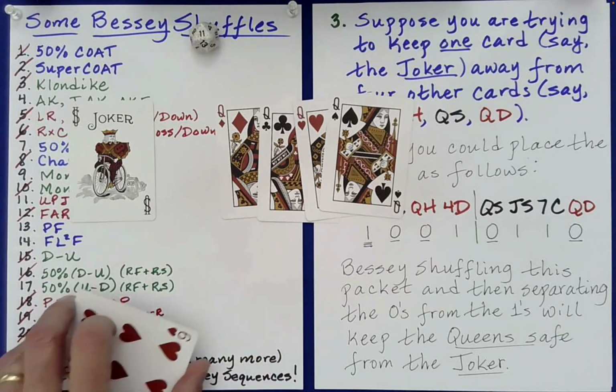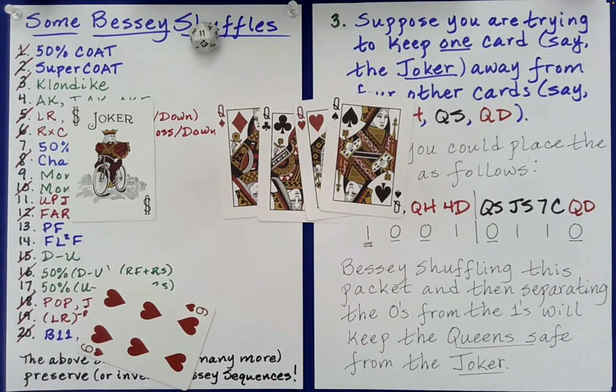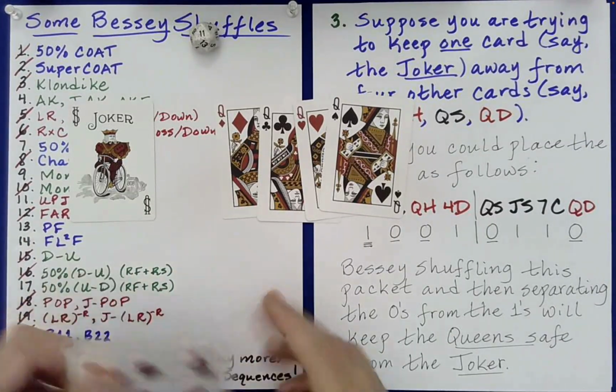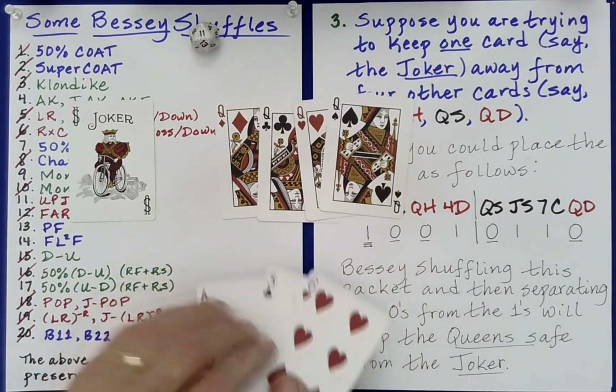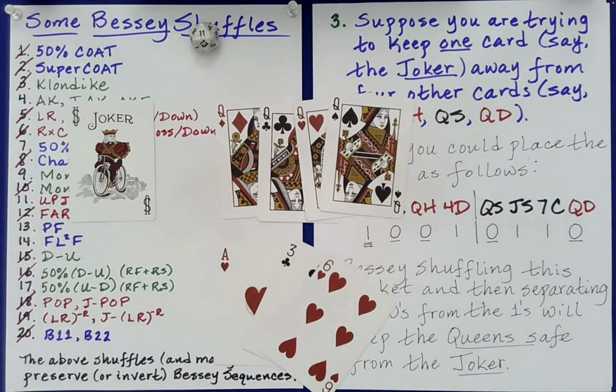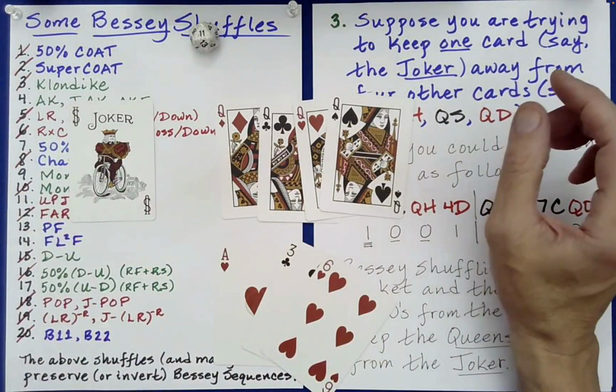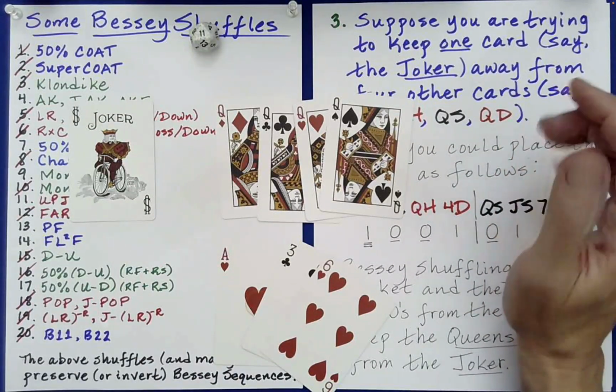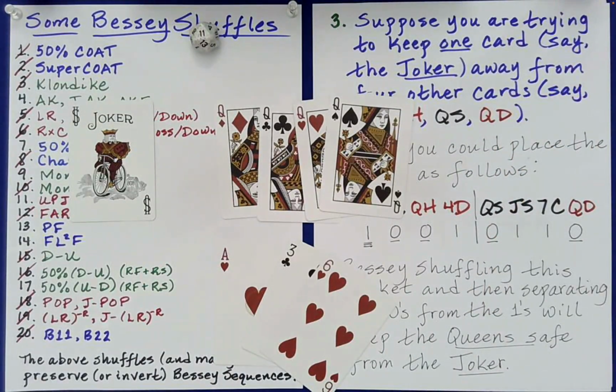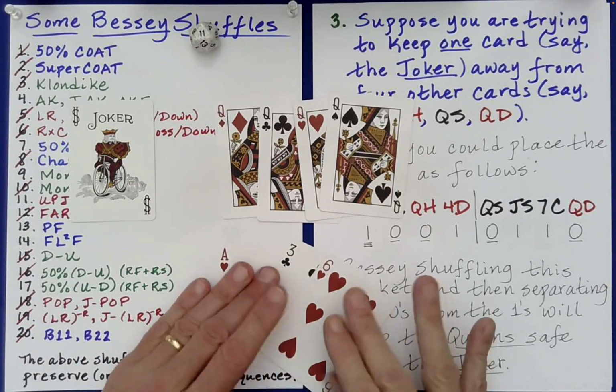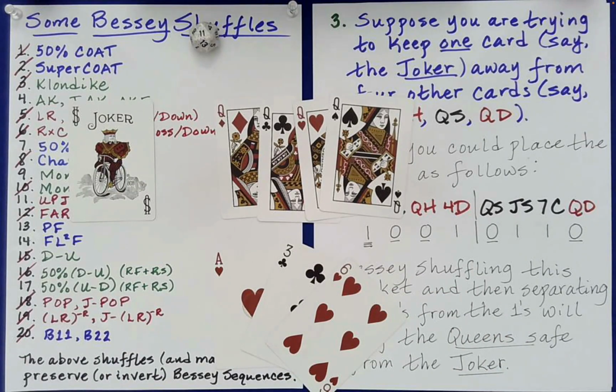We're going to put these cards together with 3 indifferent cards so that we have 8, and then we're just going to randomize these cards and separate them into 2 piles of 4 cards each, and the goal is to keep the joker away from all 4 queens. That's the goal, and this needs to be achieved despite all of the random choices made by the spectator.